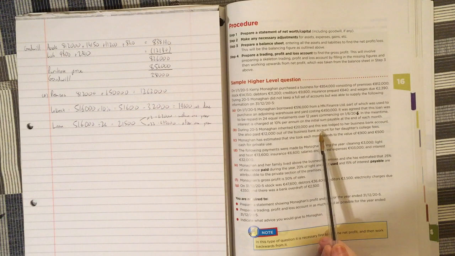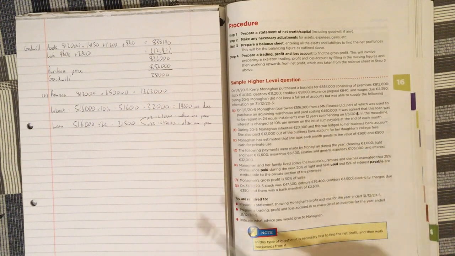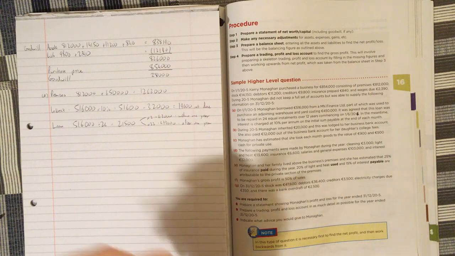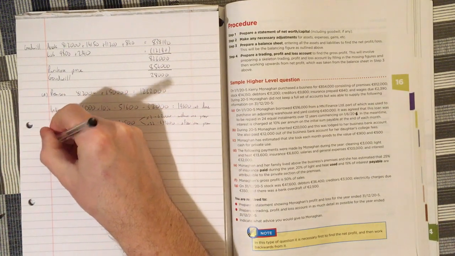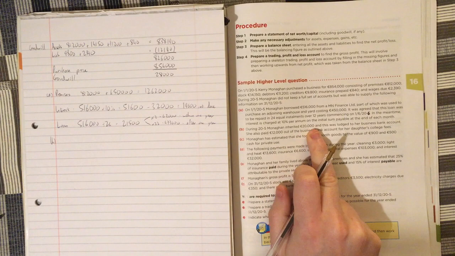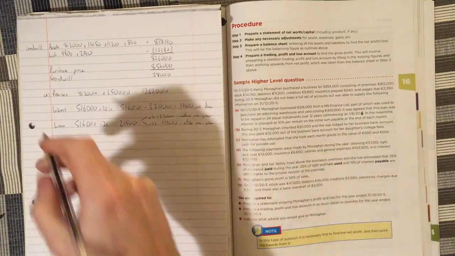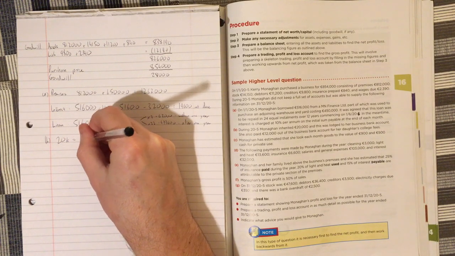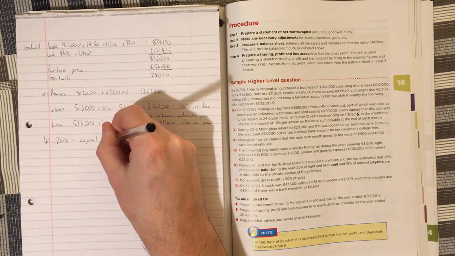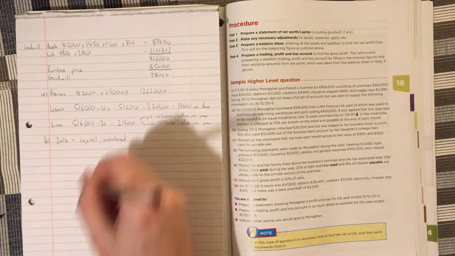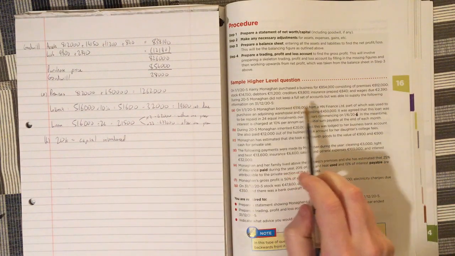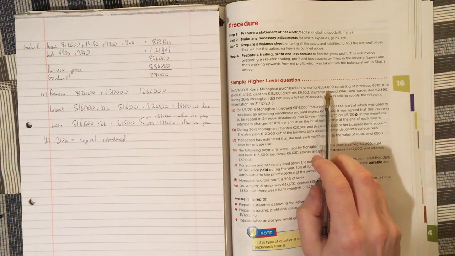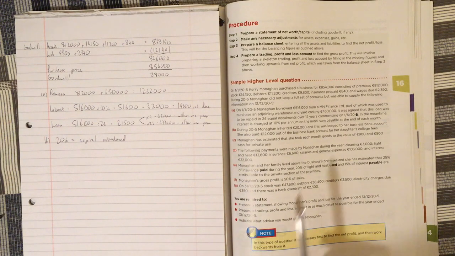But if she gets 20 grand and lodges it into her business bank account, that is the owner introducing new money into the business, and that is capital introduced. So that 20,000 euro is capital introduced, and it goes down in financed by. We have a capital amount from the start, the 854 that she paid for the business, and there's another 20 grand being introduced.